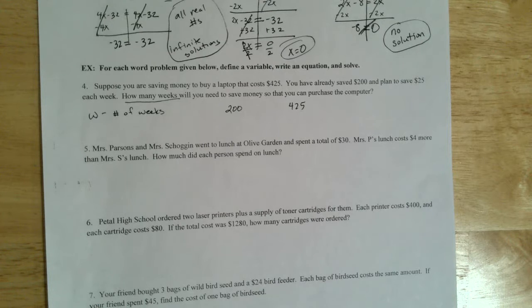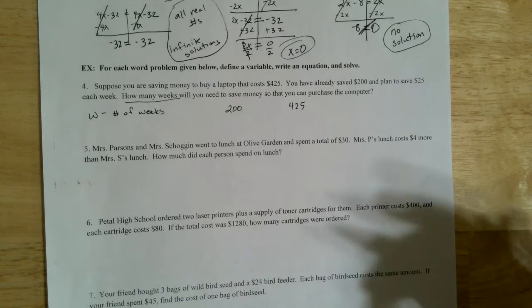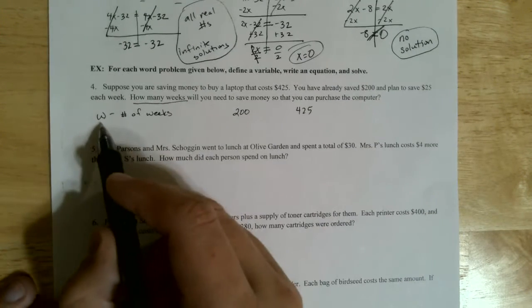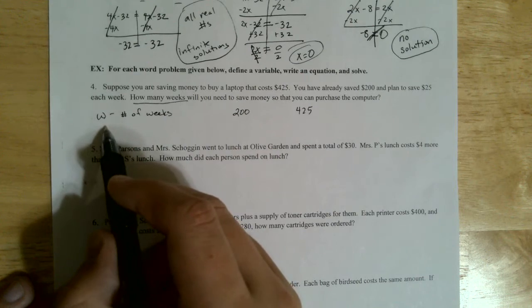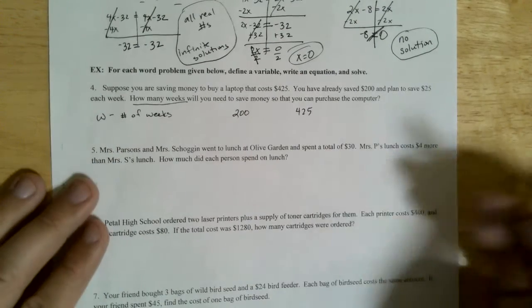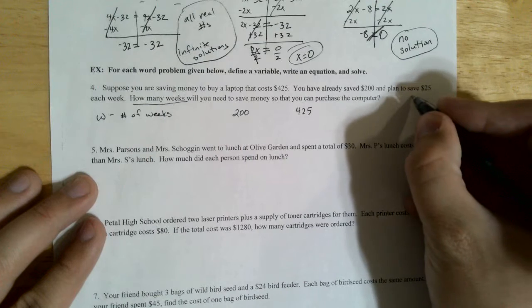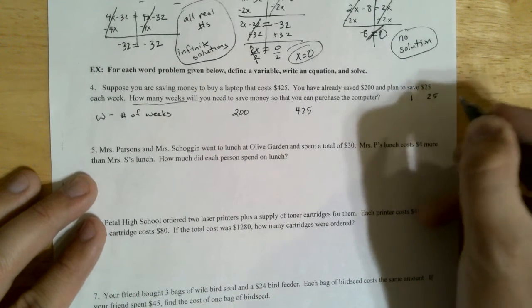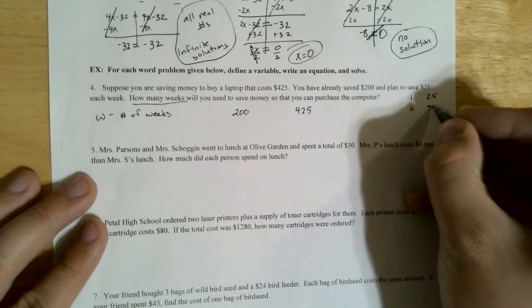Okay, so if you think about this, after 1 week, I'll have $25. After 2 weeks, I'll have $50 because 25 and 25. After 3 weeks, I'll save another 25 and I'll get $75. So each week, I'm saving an additional $25. So a way that I could write that is, depending on how many weeks have gone by, I always save $25. So if I was to just make a table real quick, after 1 week, I'd save 25. After 2 weeks, I'd save 50.